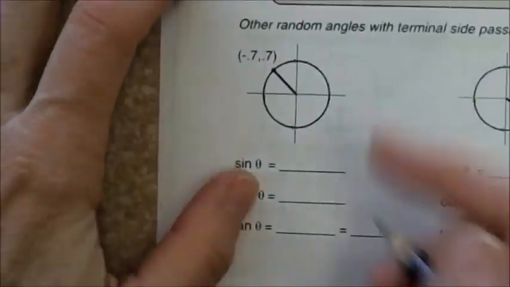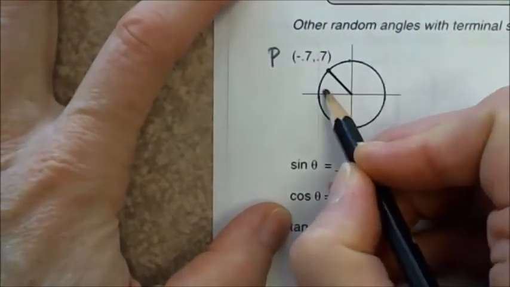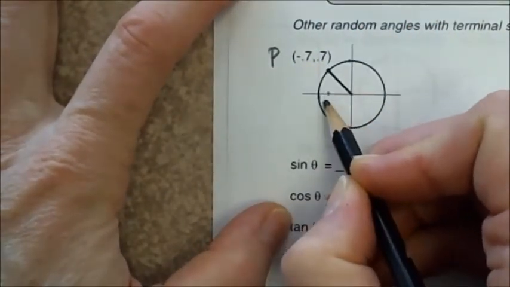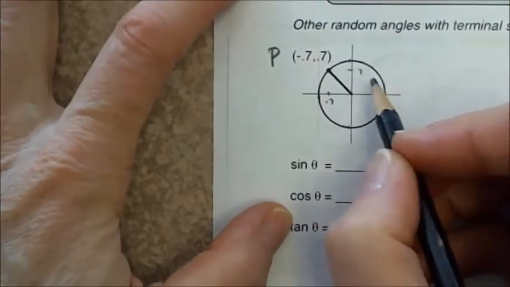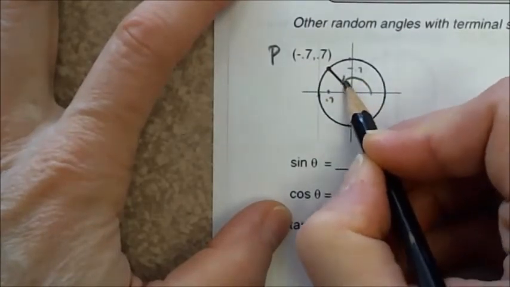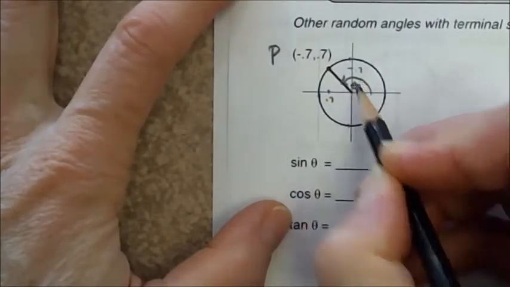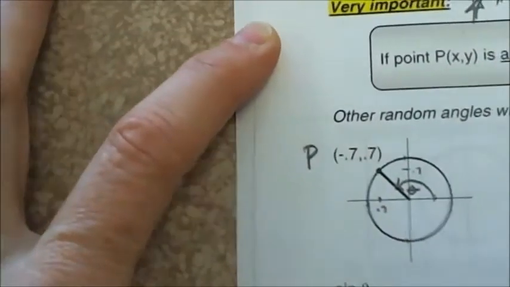So let's take a look at some point P. I'll just put a P for point. Here's a point called negative 0.7. So here's a negative 0.7 and up 0.7. And what we're doing is we're drawing this angle theta in standard position. So I'll just put a theta in there. Remember, you start on the x-axis. Let me zoom in a little bit here.